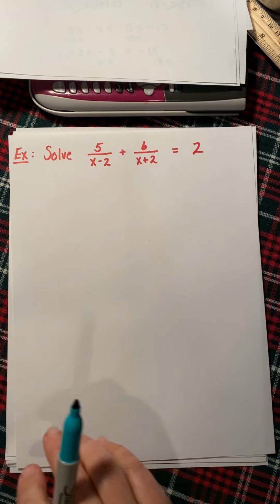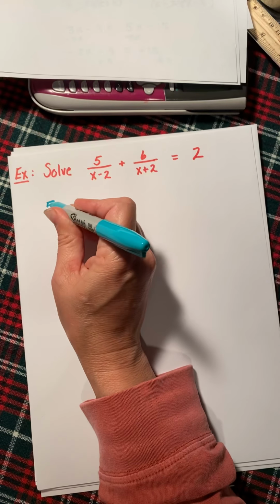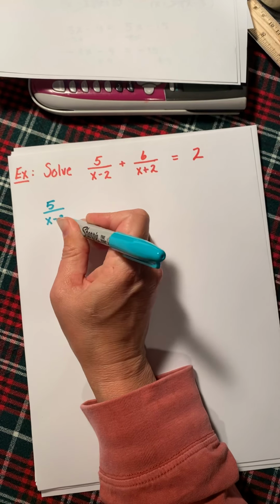All right, let's look at this guy. It looks simple, but often the simplest ones tend to be the trickiest ones. So let's rewrite this. We have 5 over just the factor x minus 2.